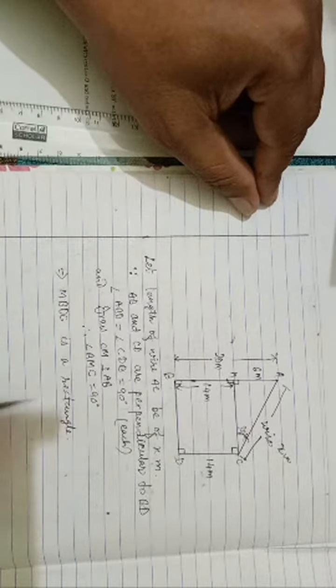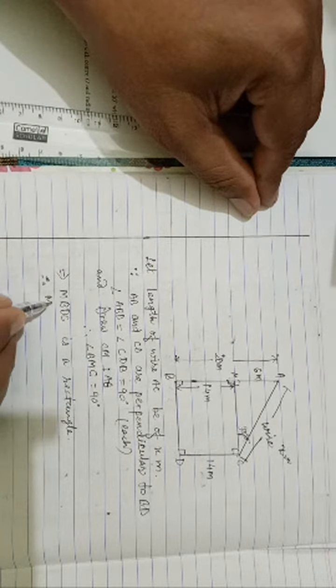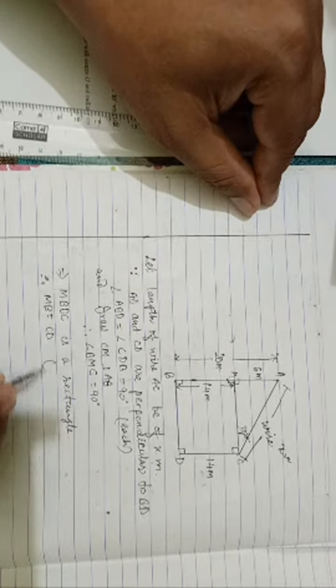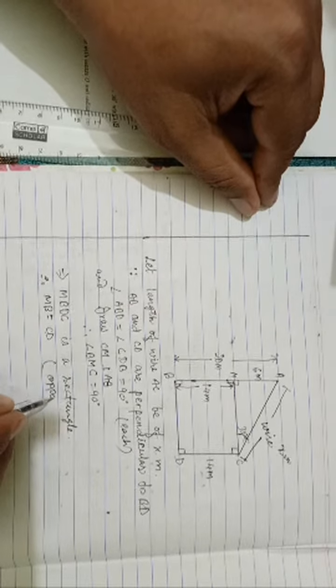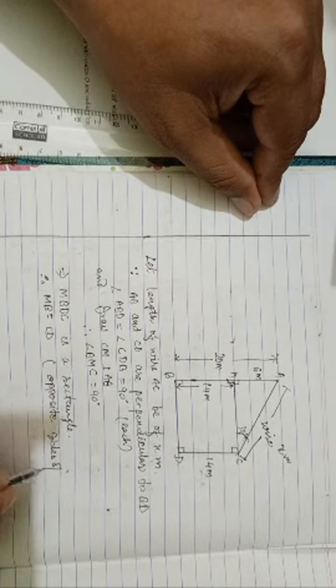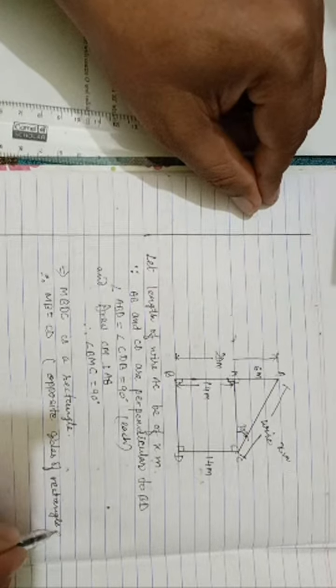If it is a rectangle, then opposite sides will be equal. Therefore, MB is equal to CD, opposite sides of a rectangle are equal. Therefore, MB is equal to 14 meter.